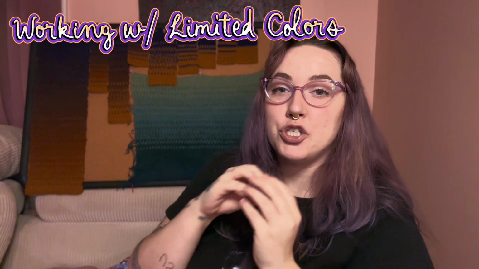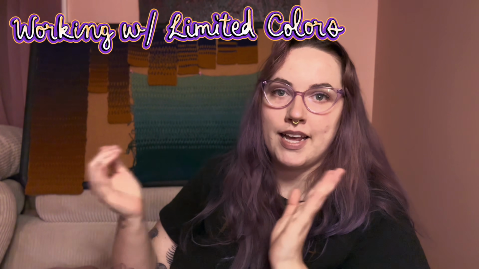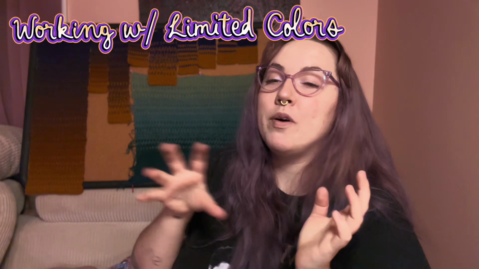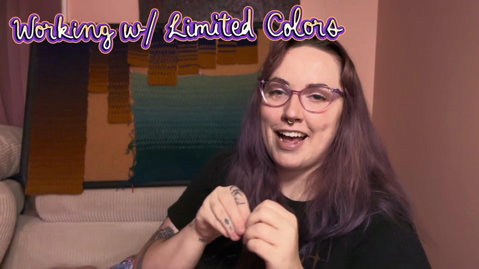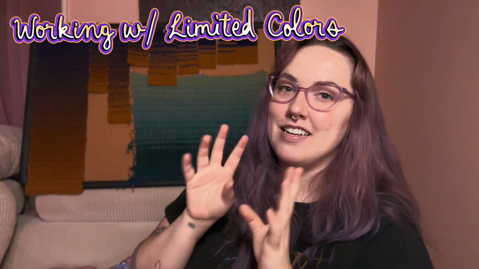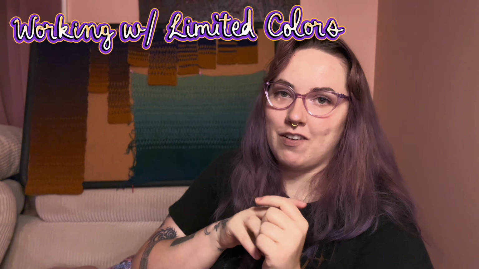In order to show you guys the process of finding gradients and organizing gradients within a limited palette of color, we are going to go ahead and take a whole bunch of random colors from my cotton yarn stash, and I will organize them exactly how I would if I were trying to figure out how to make gradients within a limited yarn selection.